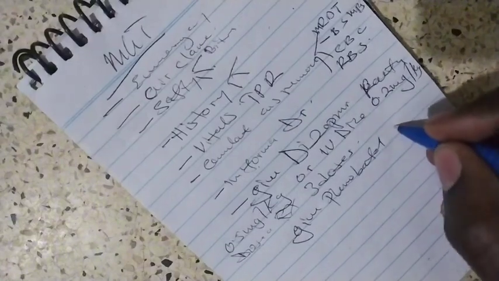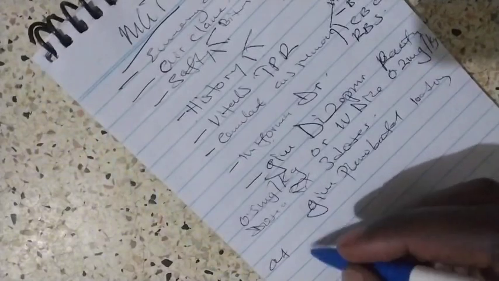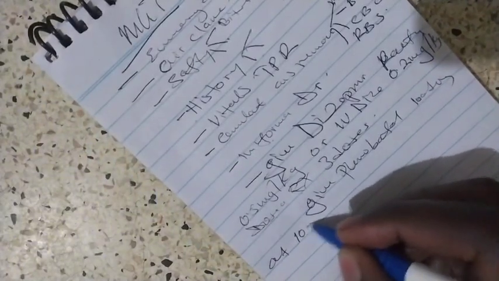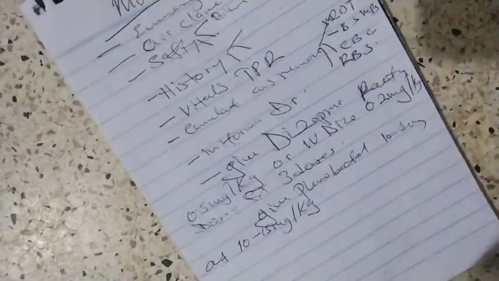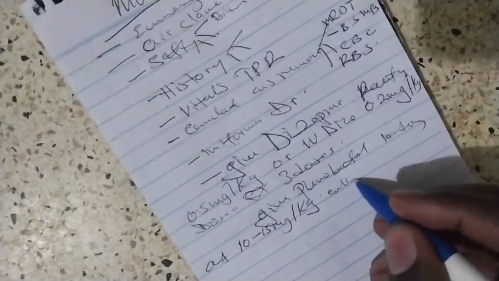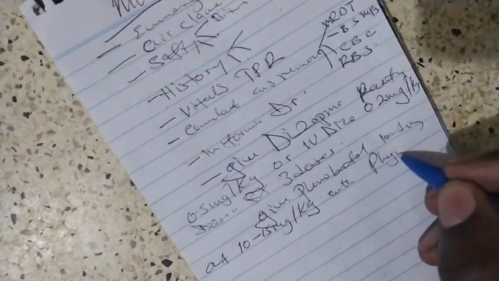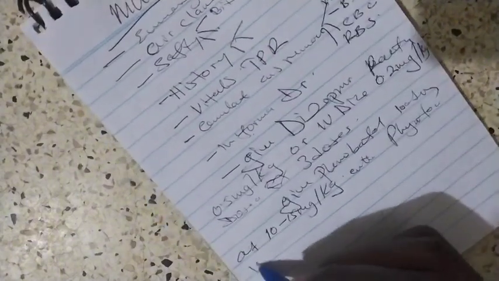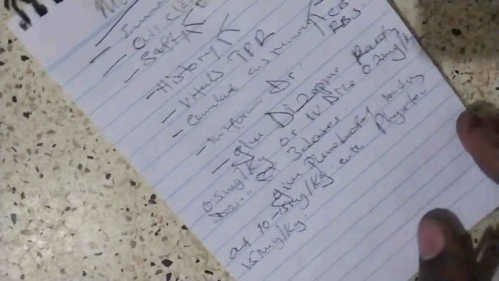Phenobarbital loading dose of 10 to 15 milligram per kilogram body weight. And then if phenobarb is not there, you can give phenytoin 15 milligram per kilogram body weight.